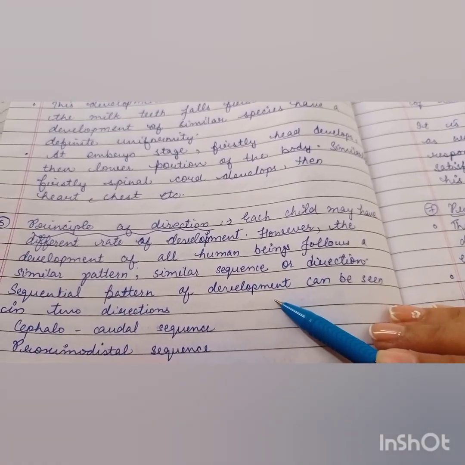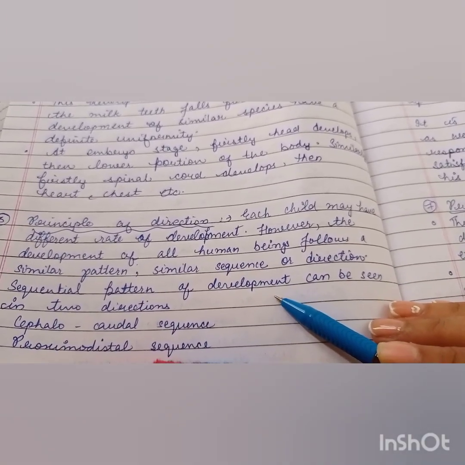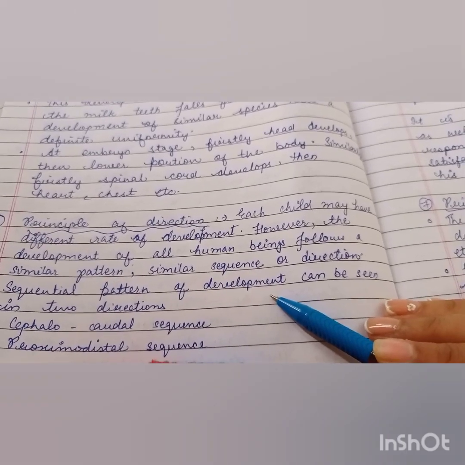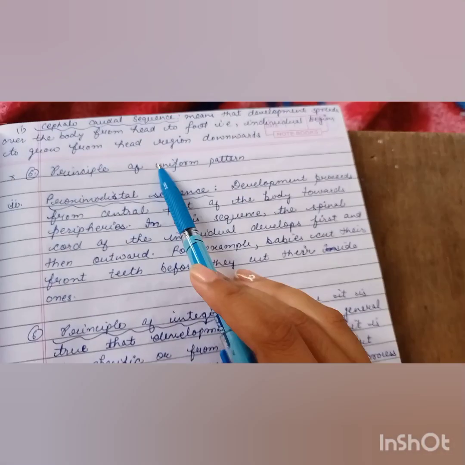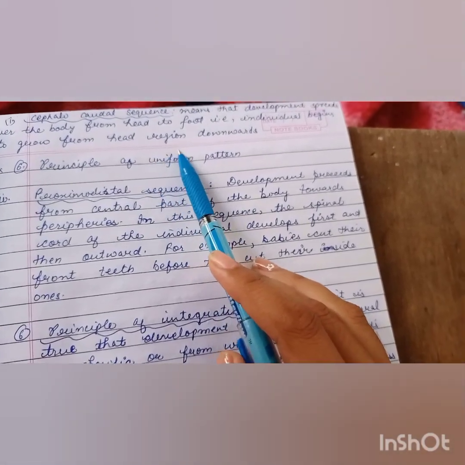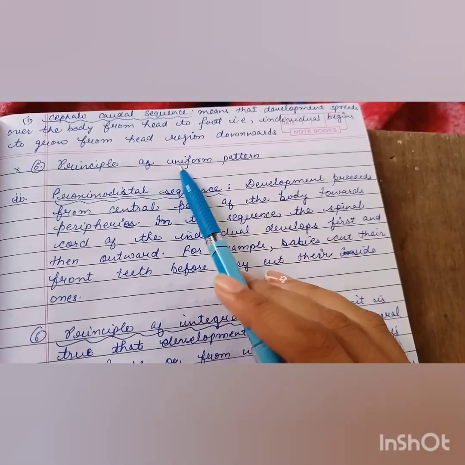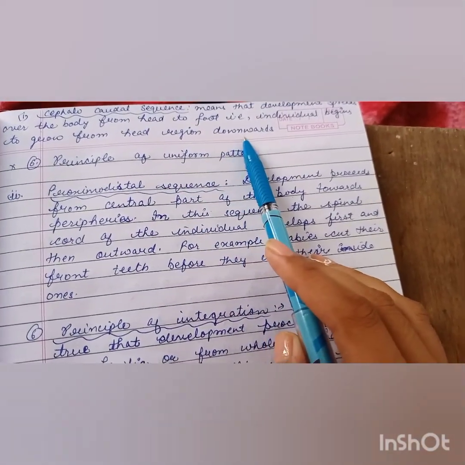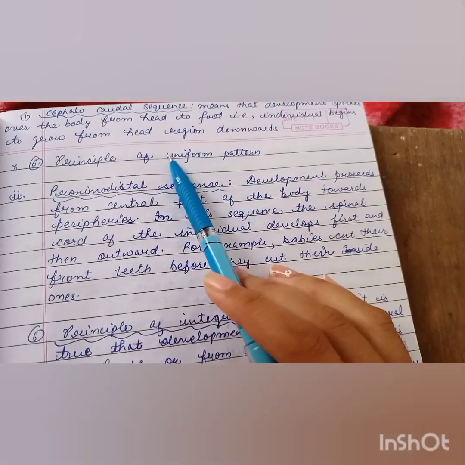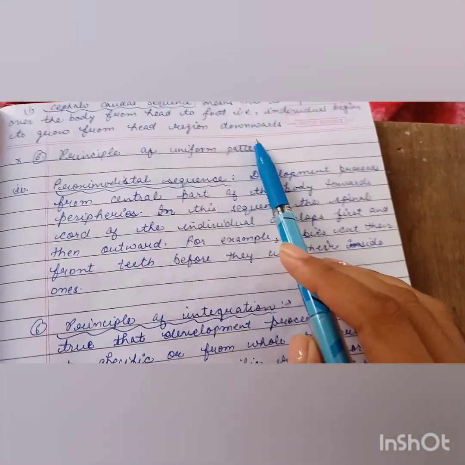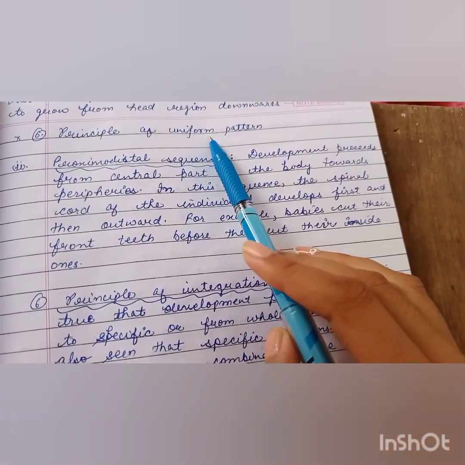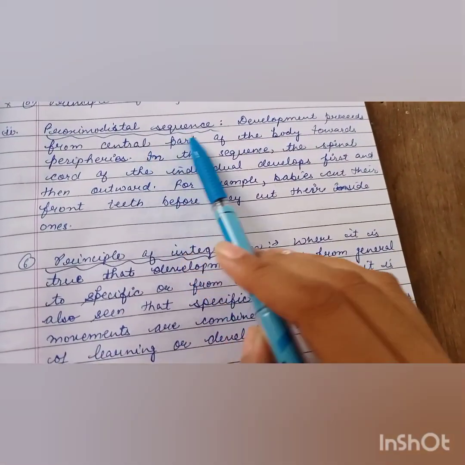Sequential pattern of development can be seen in two directions: cephalocaudal sequence and proximodistal sequence. Then we will discuss the cephalocaudal sequence. It means that development spreads over the body from head to foot. That is, the individual begins to grow from the head region downwards.